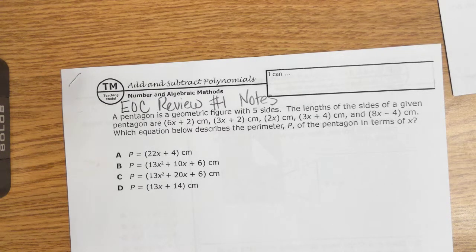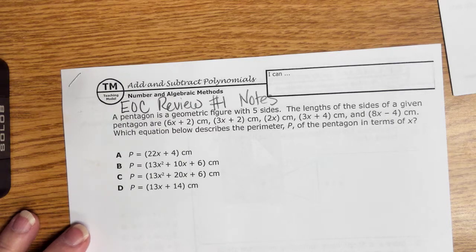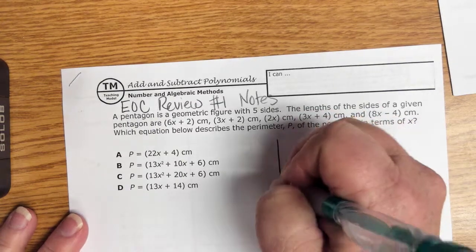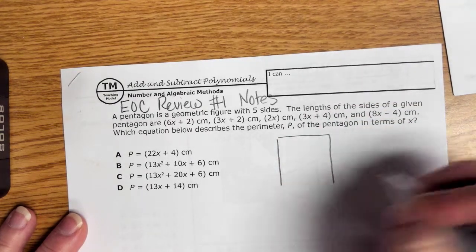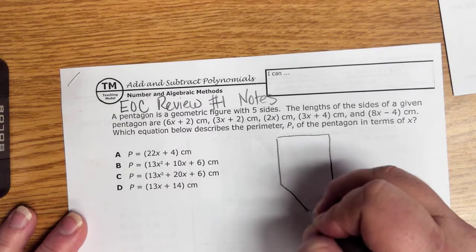It says a pentagon is a geometric figure with 5 sides. The lengths of the sides of a given pentagon are 6x plus 2 centimeters, 3x plus 2 centimeters, 2x centimeters, 3x plus 4 centimeters, and 8x minus 4 centimeters. Which equation below describes the perimeter of the pentagon in terms of x? So, I am going to draw myself a pentagon. How many sides does a pentagon have? 5. Well, at least we know it has 5.